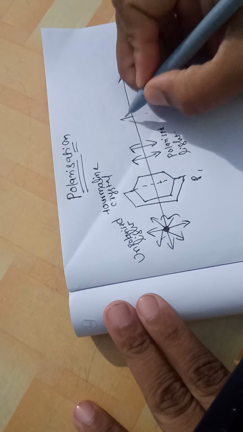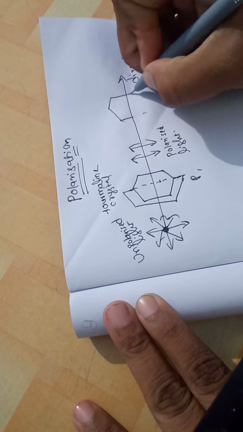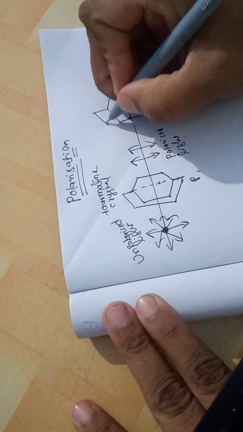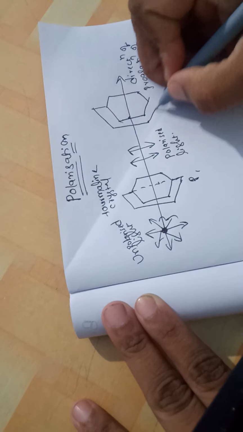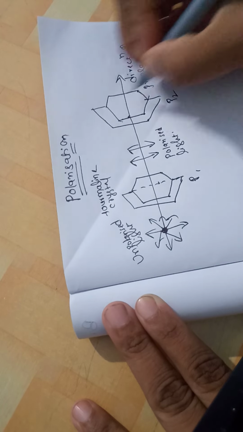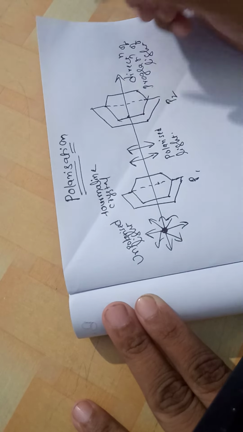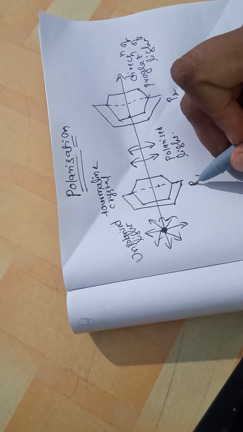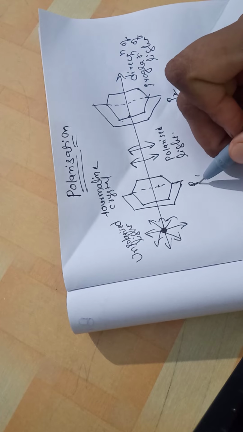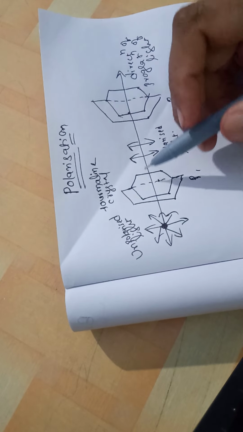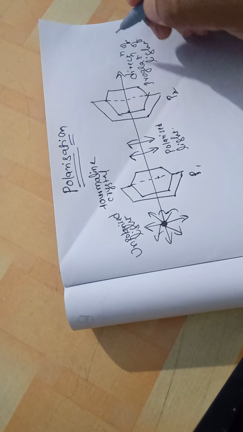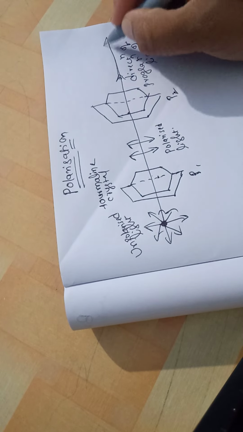Now I am taking another tourmaline crystal, P2, and I place it in such a way that the plane of P2 is parallel to the plane of P1, or we can say that these two planes are at right angles to the direction of propagation of light.